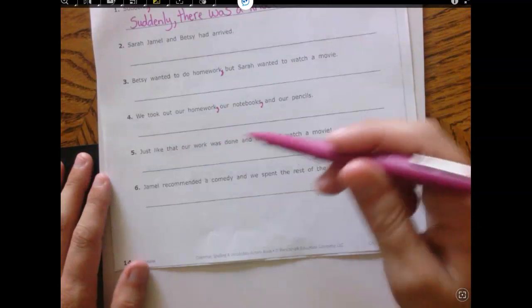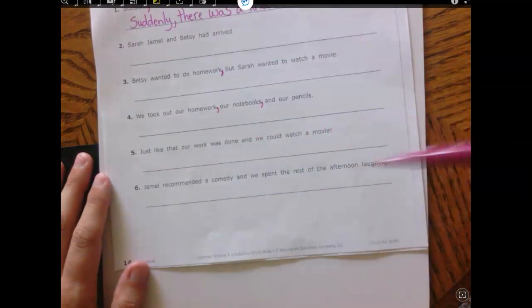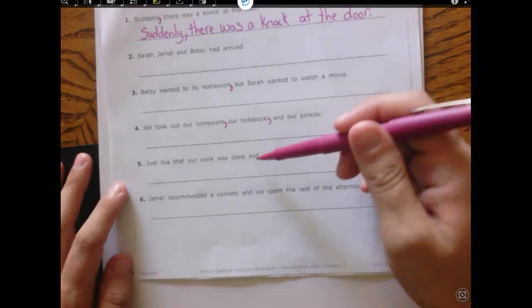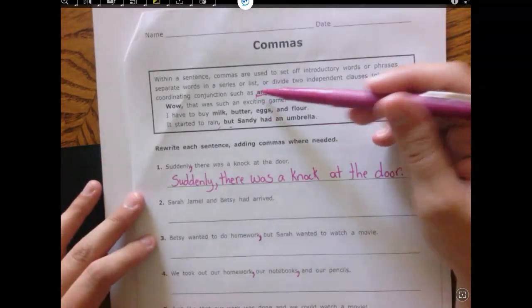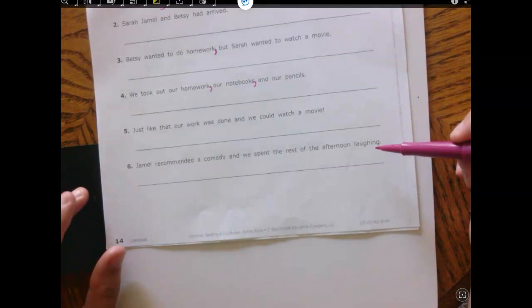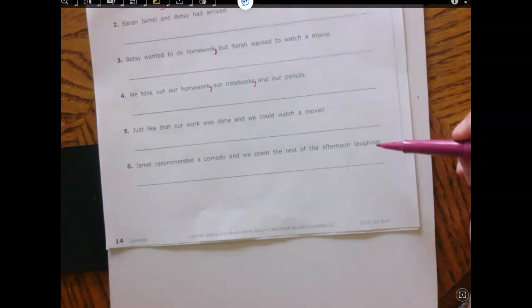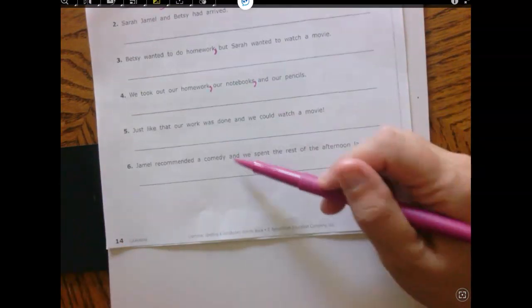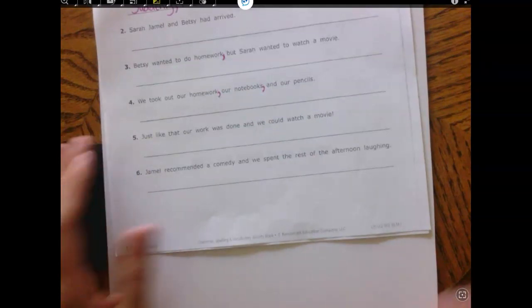Just like that, our work was done, and we could watch a movie. Once again, we have that word and there, and that means I need to add a comma right before the word and. Jamal recommended a comedy, and we spent the rest of the afternoon laughing. Same thing, there's that word and. We need to figure out where that comma goes. Pause this video, see if you get them right.